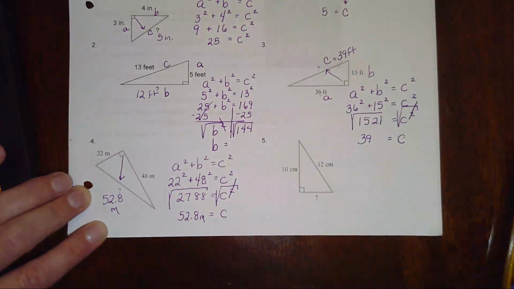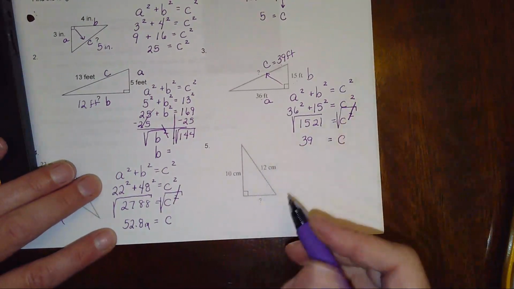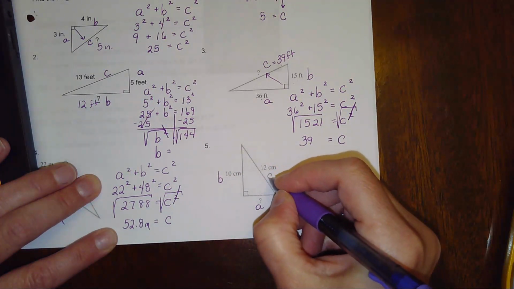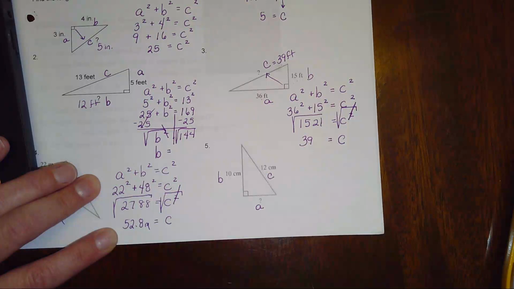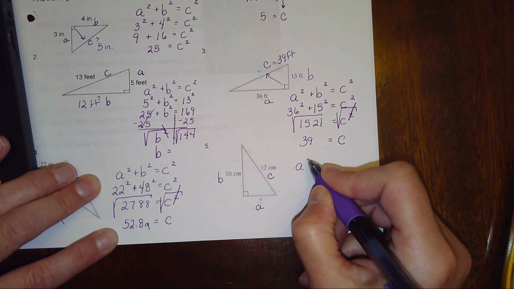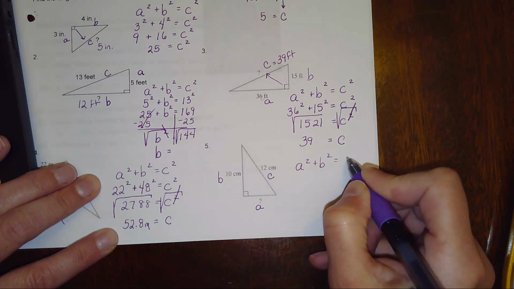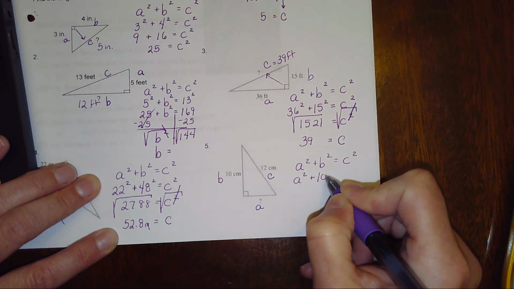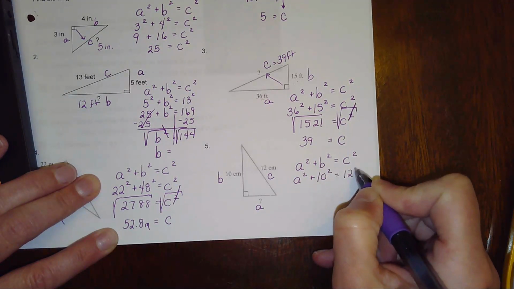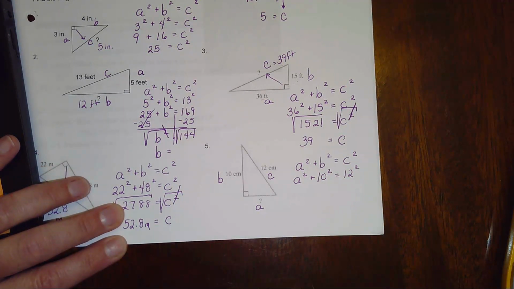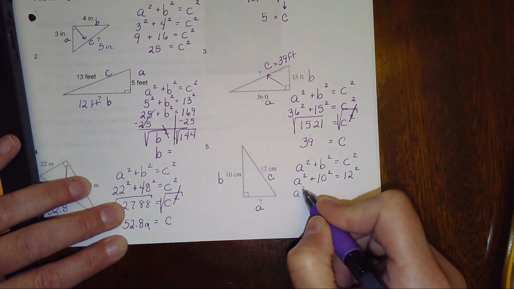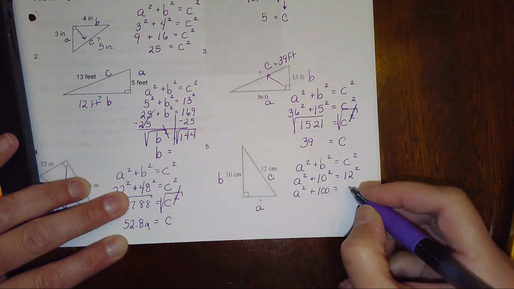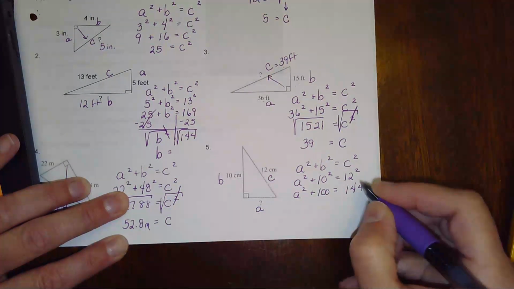And then let's try one where we're trying to find a missing side. It doesn't matter which one you label A and which one you label B. So A squared plus B squared equals C squared. So in this case, we're looking for A, B is 10, and C is 12. So 10 times 10 is 100, and 12 times 12 is 144.